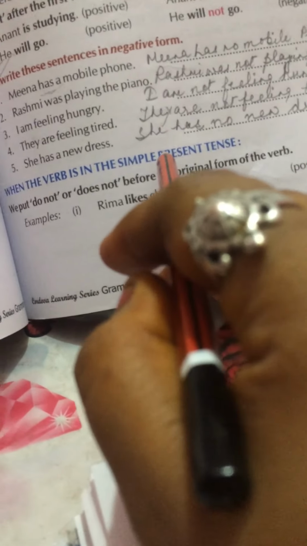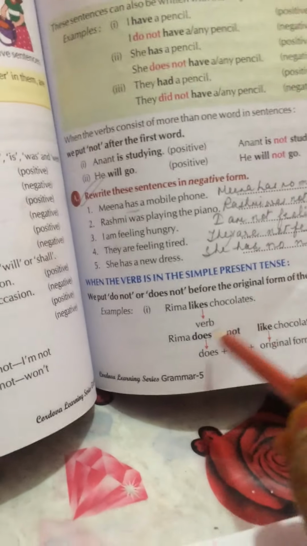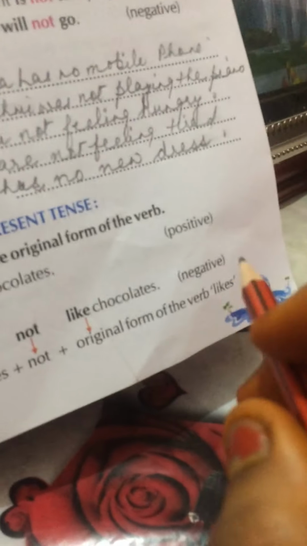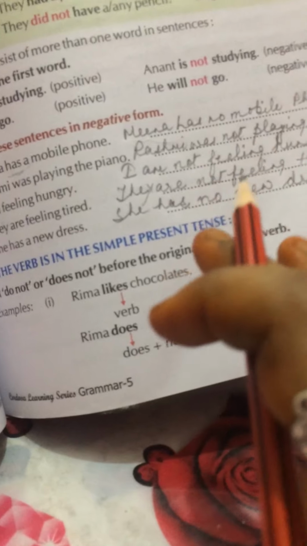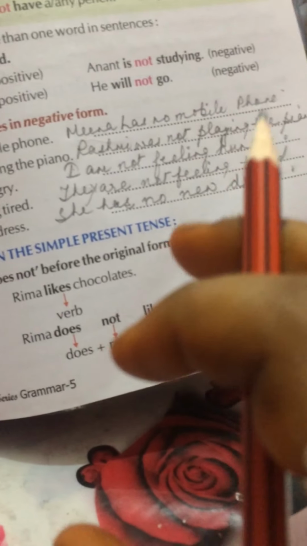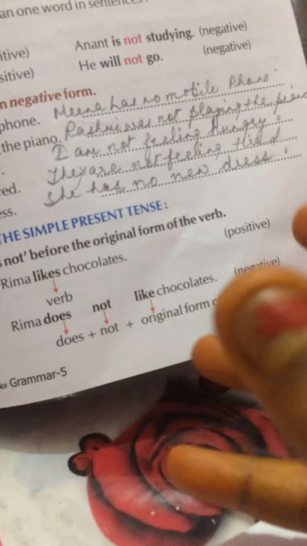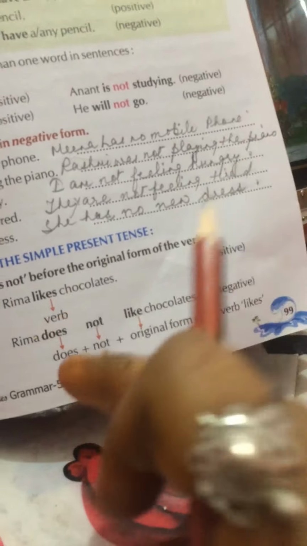Simple present tense talks about habitual actions, that is, those actions that are sure, or it is a habit to do them.